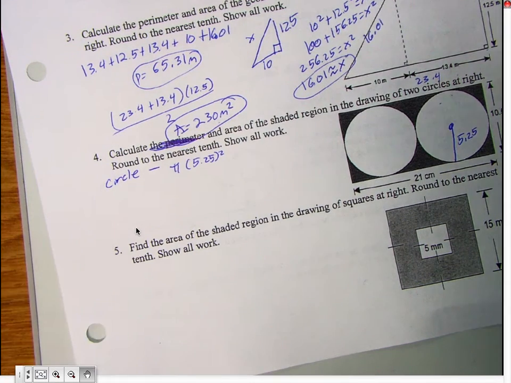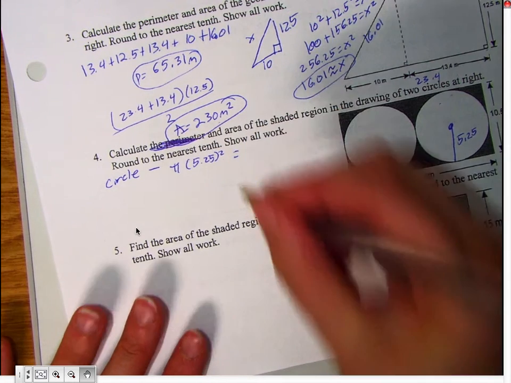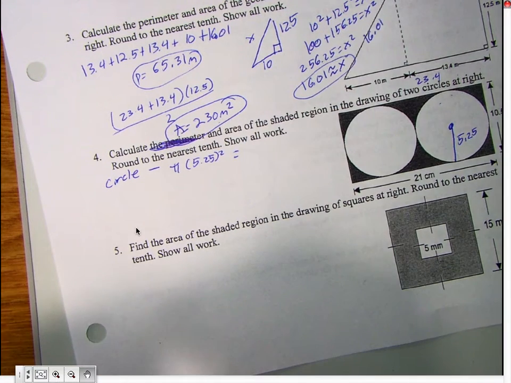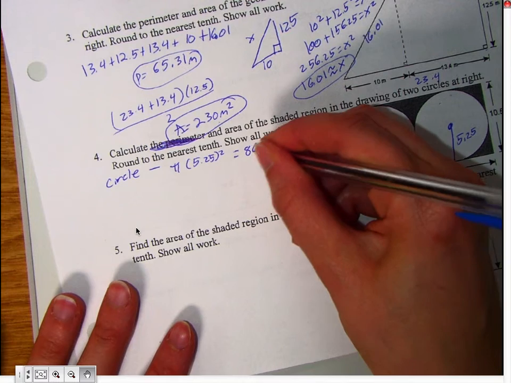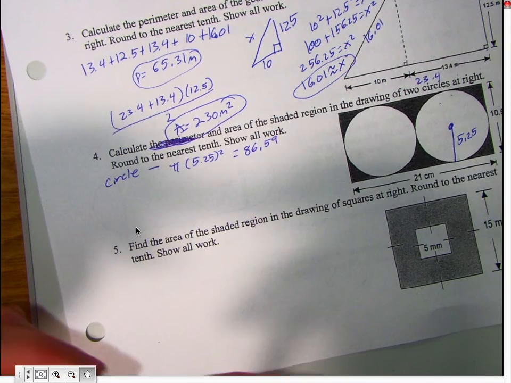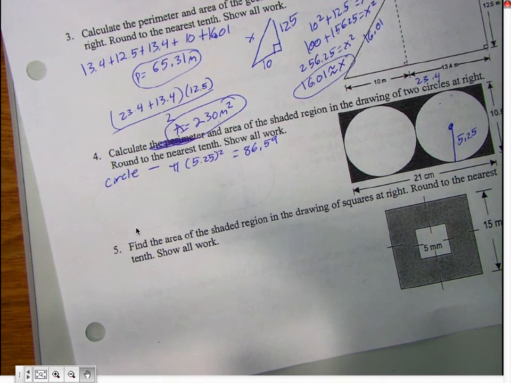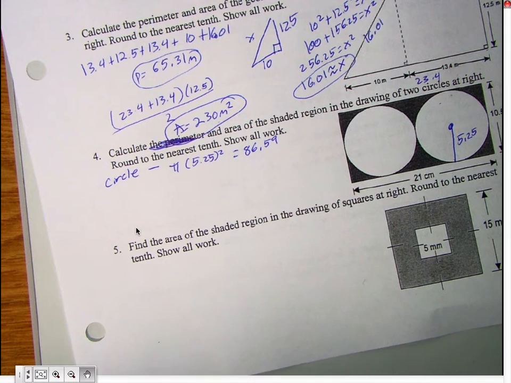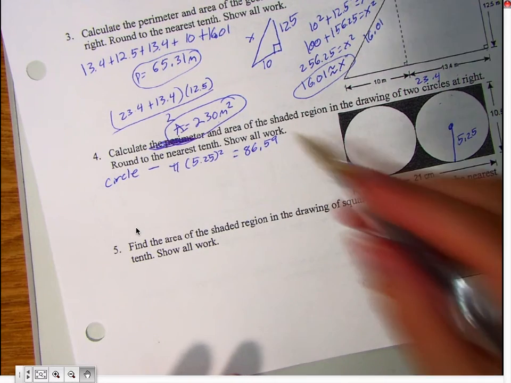Because I don't have a pi button on my calculator. 86.59. I got it. 3.14 is not as accurate, because it cuts the decimal off, which is why we want to use pi in math as much as possible. Because it's like 3.14159265, blah, blah, blah. That's all I remember. So we don't want to type that in every time. That's why there's a pi button on your calculator.